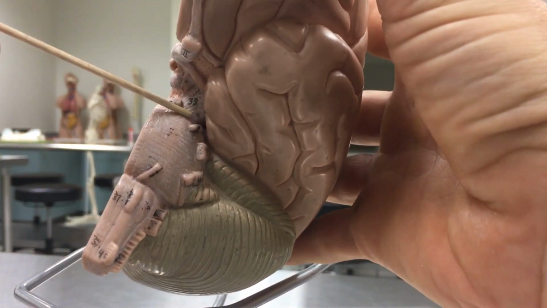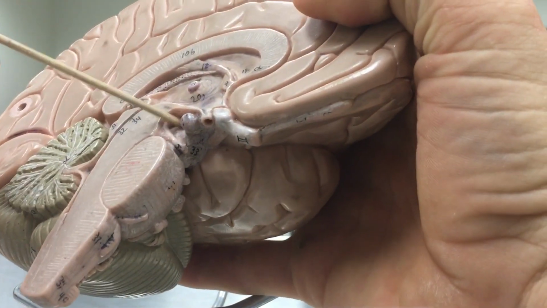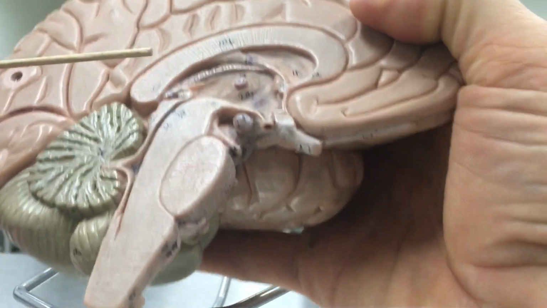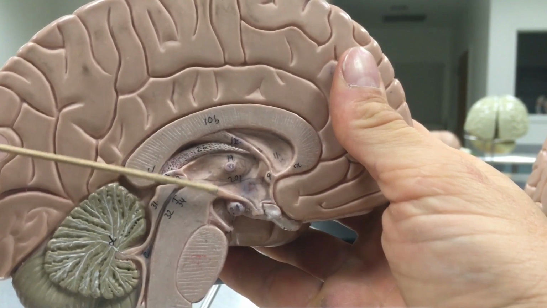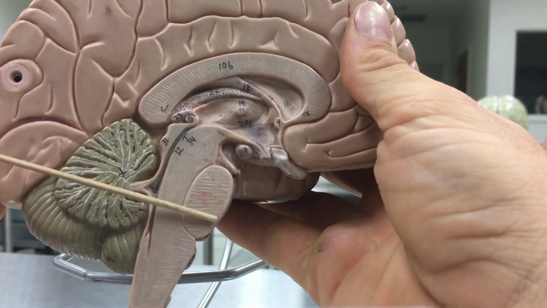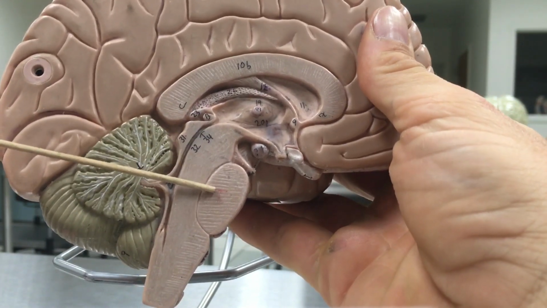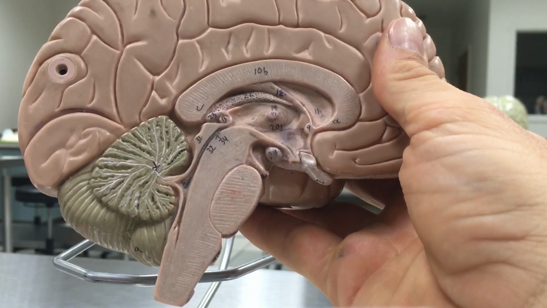The cerebral peduncles are going to be right here with the anterior most fibers called the crus cerebri. And this is going to be the midbrain here, the diencephalon here, the pons here, and the medulla oblongata. So the midbrain, pons, and medulla oblongata make up the brainstem.